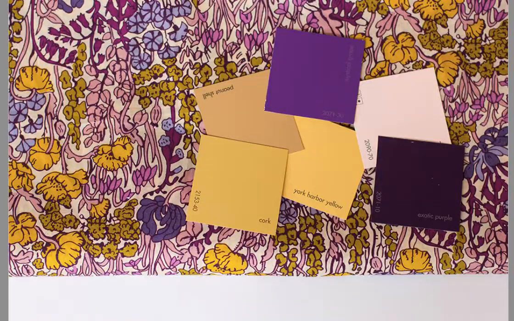As opposed to this example, again a complementary palette with some other colors thrown in, but the yellow and purple are used equally throughout, so it's actually quite calm, and this is a valid colorway as well, but your eye doesn't get drawn to one specific area. So if you really want to create a color pop, think about using the complement in a smaller amount, and it will actually pop out more.